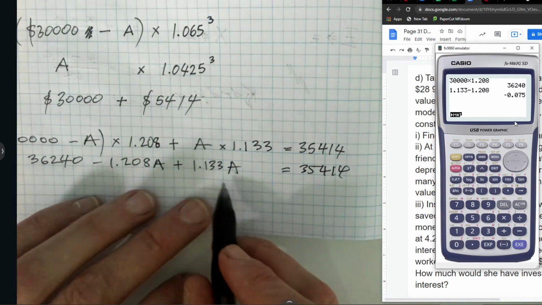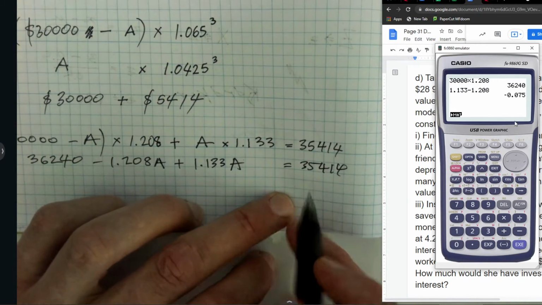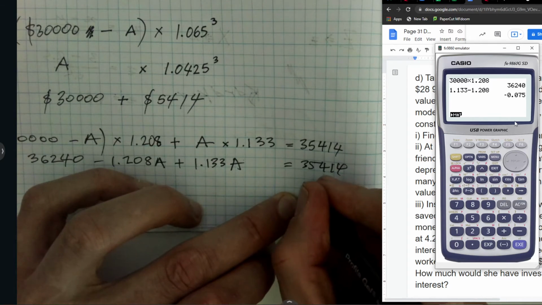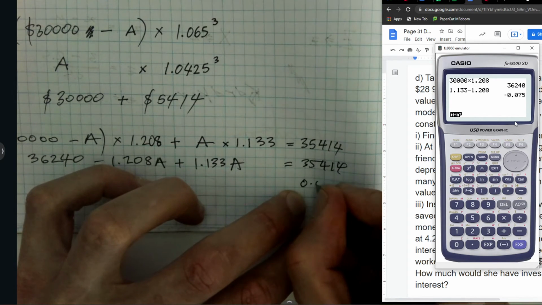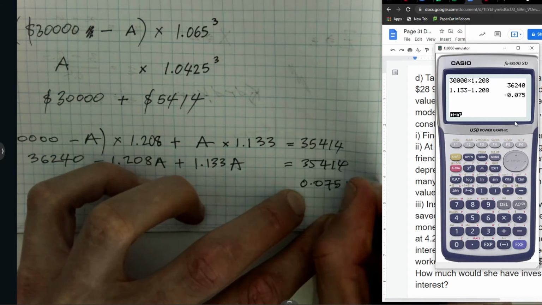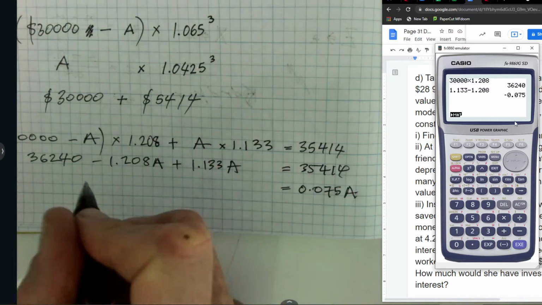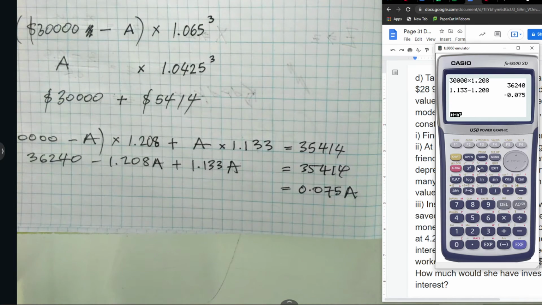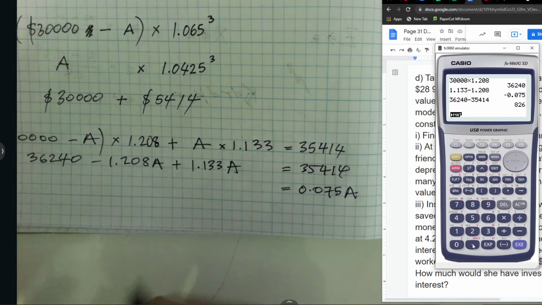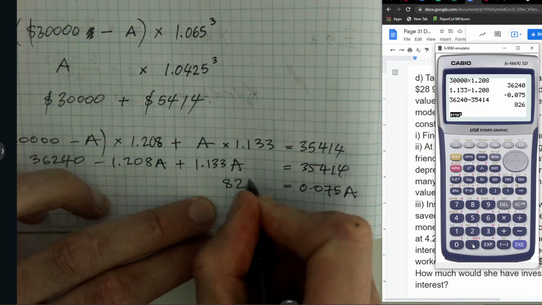So what I'm going to do is move that over here to make it positive. So it's going to be 0.075a, and then I'm going to bring this over to here. 36,240 minus 35,414, and that's 826.